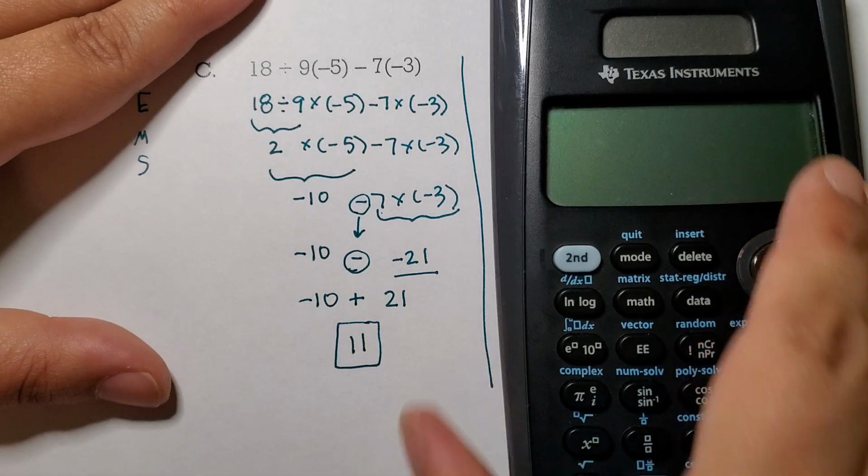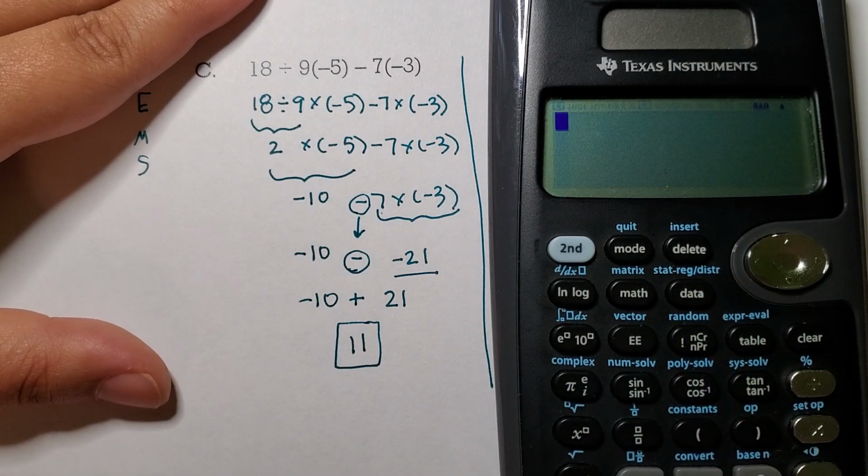All right, let's check this out. So I've got 18 divided by 9 times a negative 5 minus 7 times a negative 3. Oh, good. We get an 11.